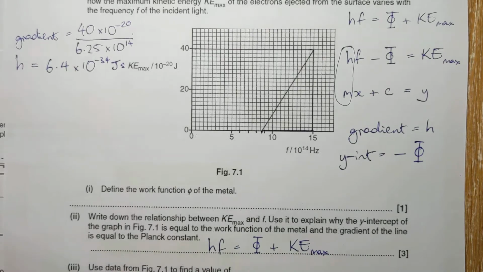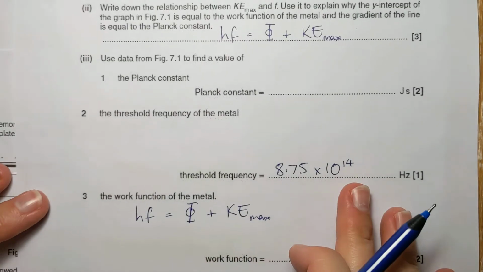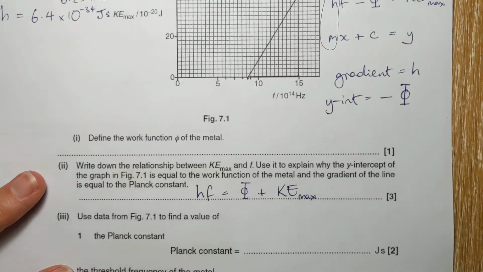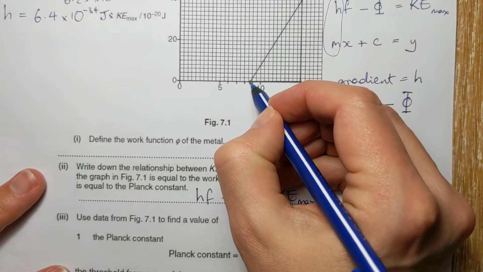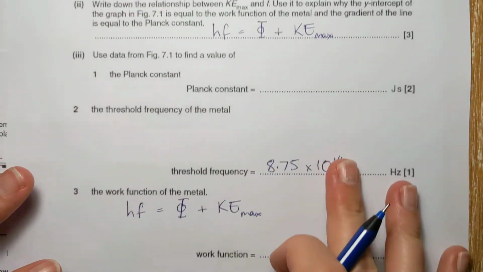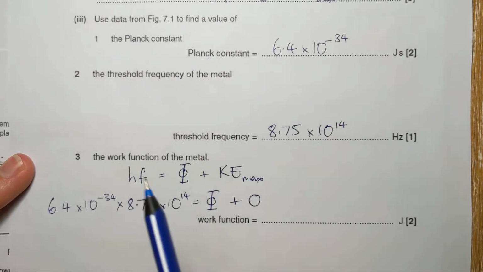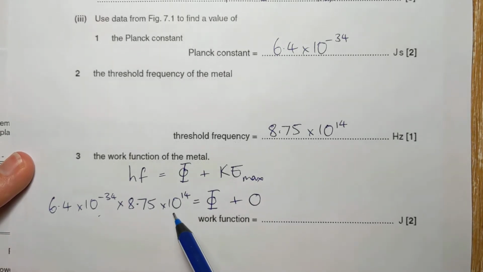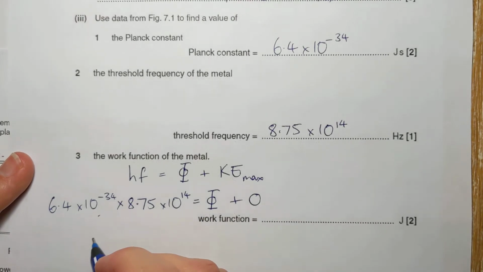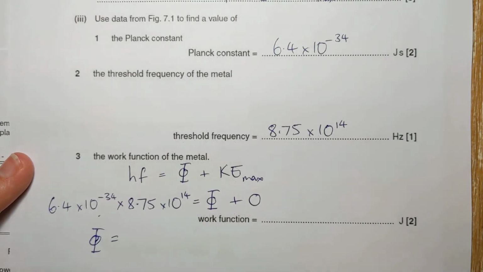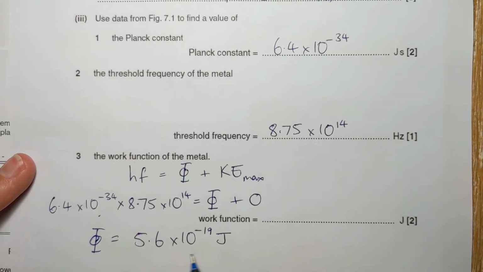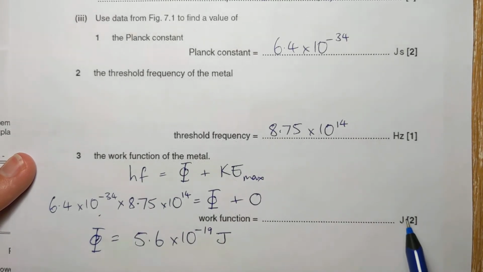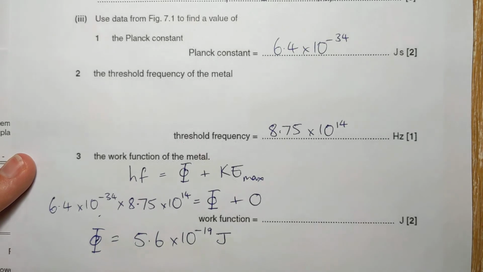And then lastly, the work function of the metal. Well, we just have to put numbers in the formula here. So I'm going to take that point there, which is 0 kinetic energy. And here I'm using my value of h from the gradient and my value of the threshold frequency. And you will get carry through marks. And so that gives you a value for the work function of this many joules. They do ask for it in joules, but notice it would be 3.5 electron volts.